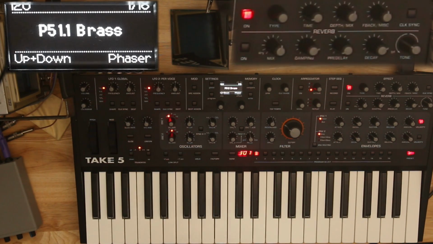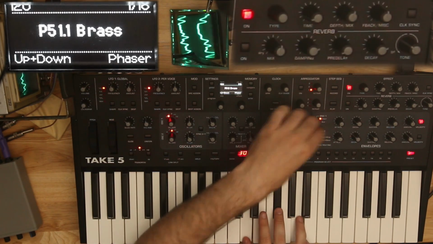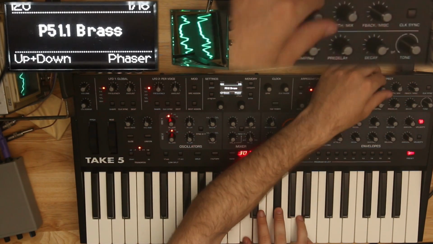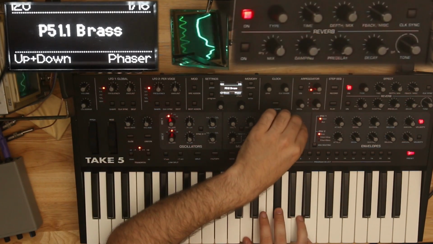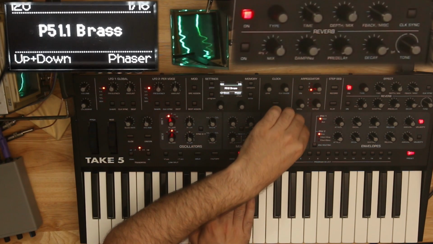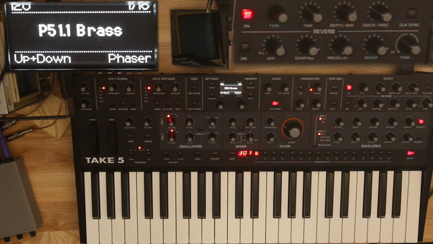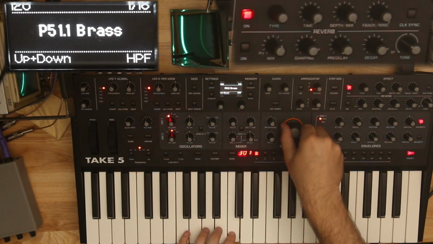That's about as much as I've ever liked the phaser, which is to say not very much. I think an exact line from my first impressions was it sounds more Phase 90 than Small Stone, which is not my type of a phaser. Moving on.